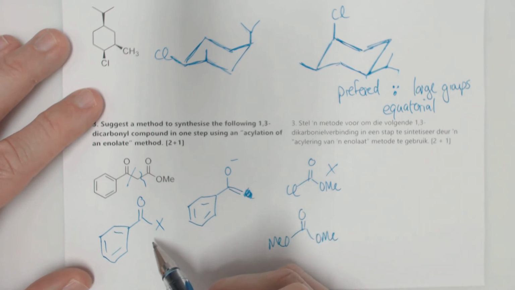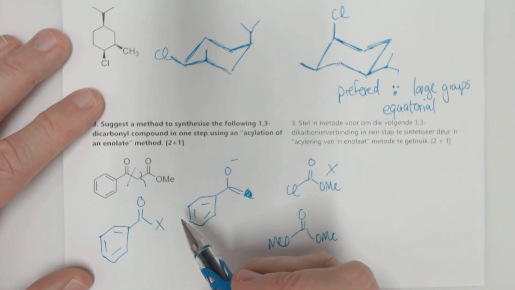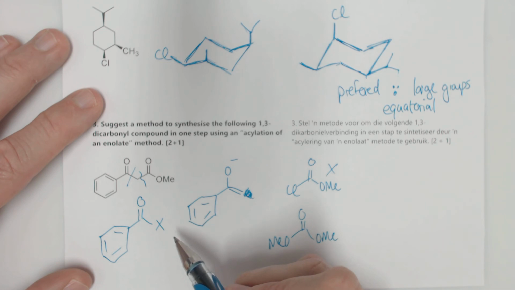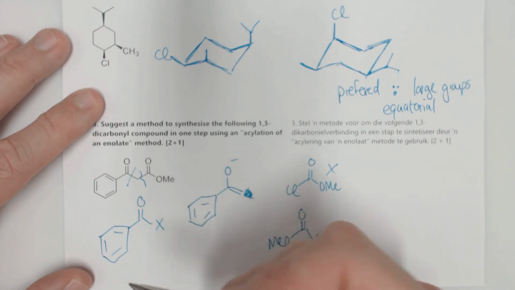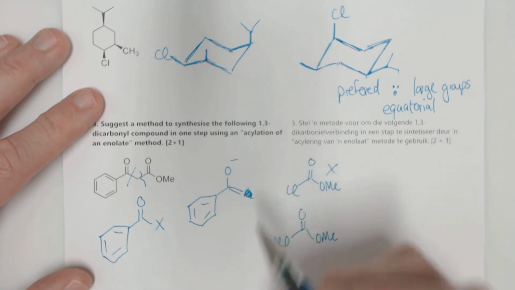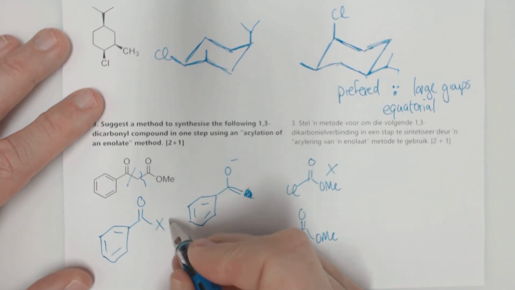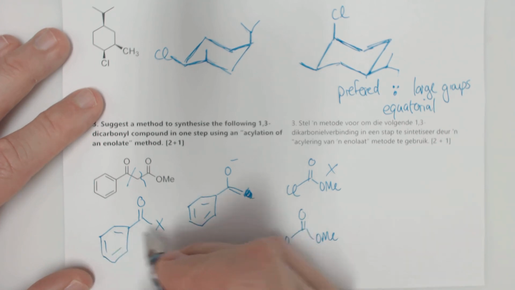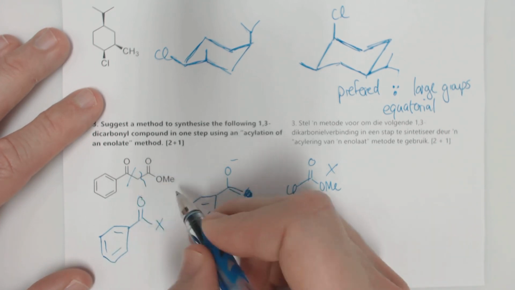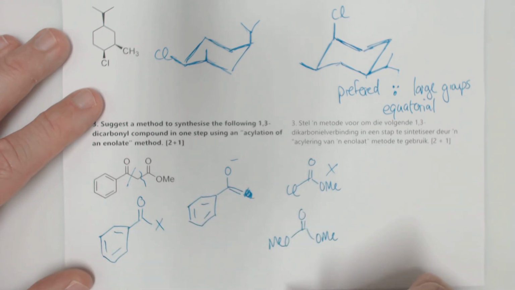So then it needs to be a silyl enol ether variation. And because this side is part of an ester, it can't be an azo enolate or an enamine. If this is an ester, that's okay because it's a non-enolizable ester, but then we must make the lithium enolate of this and get it to react with that.